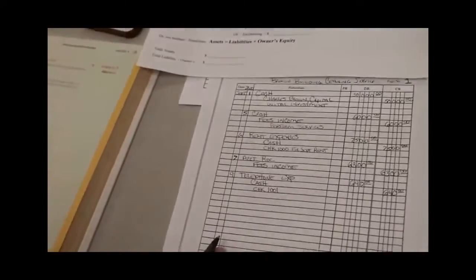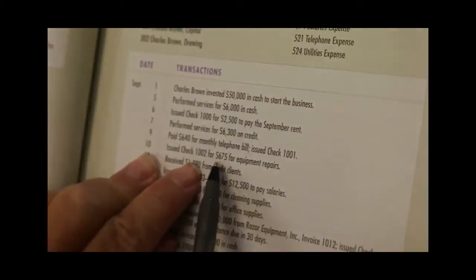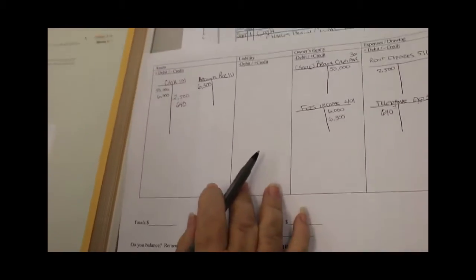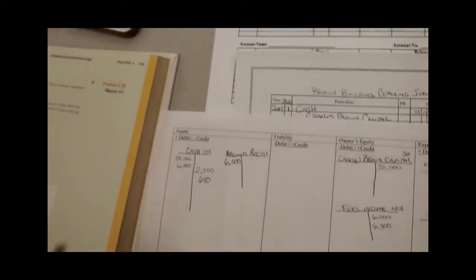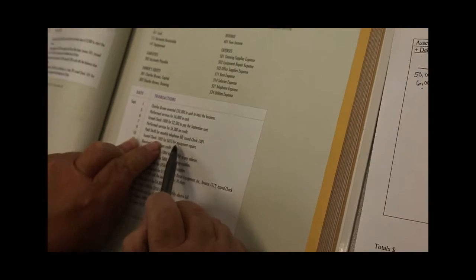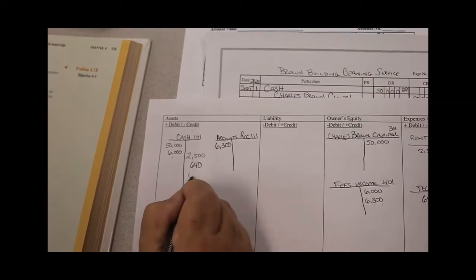Okay. So the next one is September 10th. So I'm going to go to my T accounts. Issued a check 1002 for $675 for equipment repairs. Okay. So we're debiting and crediting. Which account gets debited? Which account gets credited? Well, we know that we're going to pay out money because we just issued a check, right? So $675 gets credited to cash because we're going to decrease it.